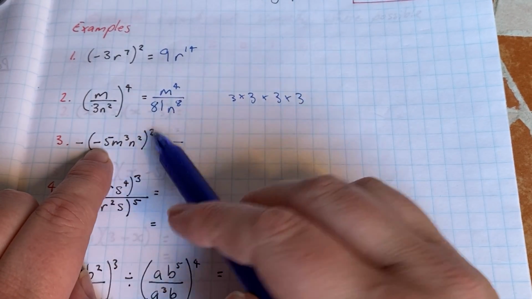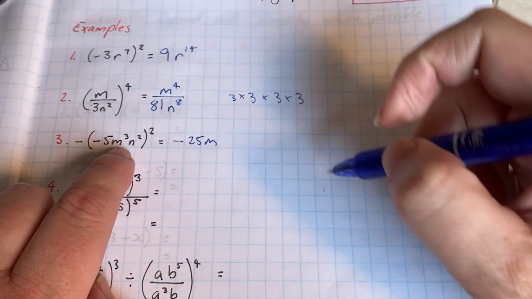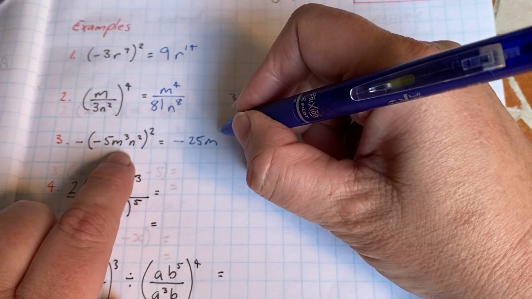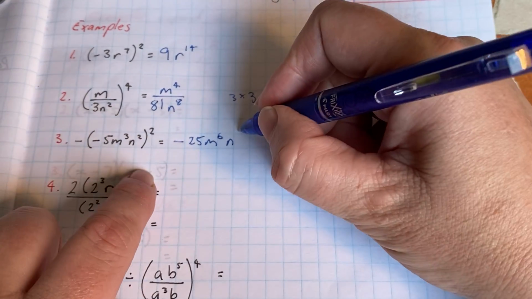We then have 5 squared, which is 25. We have m, and remember for indices, you multiply the powers. So 3 times 2 is 6. We have n. 2 times 2 is 4.